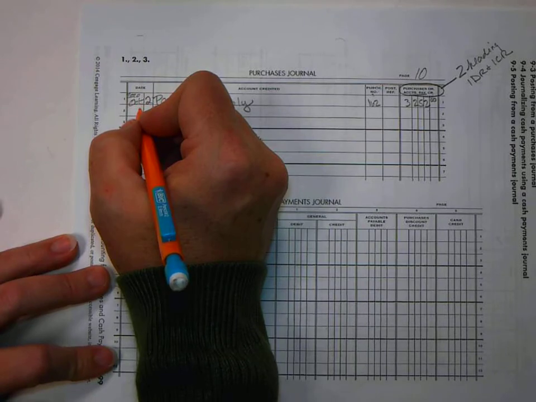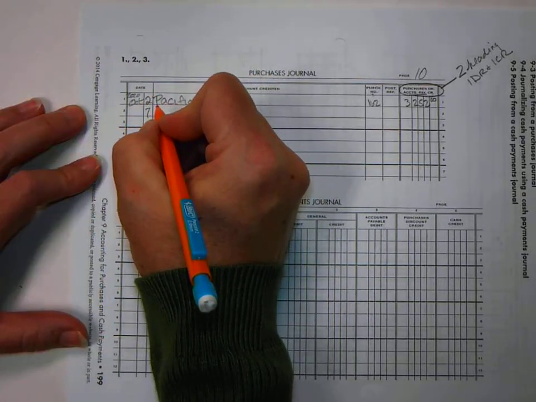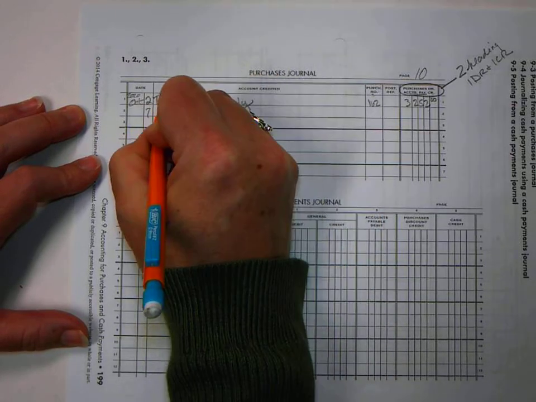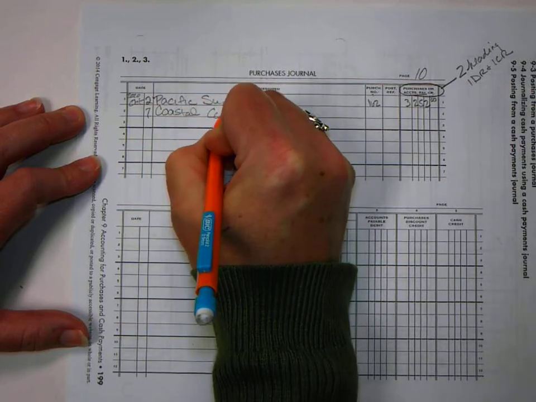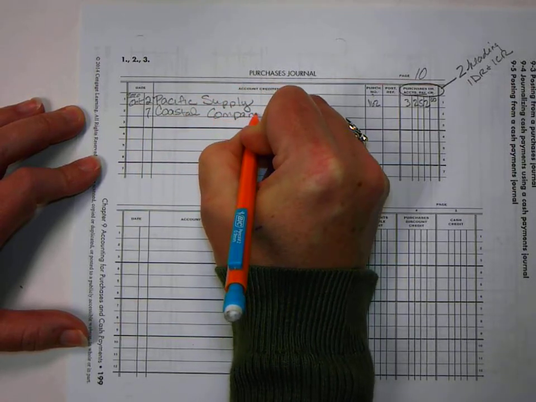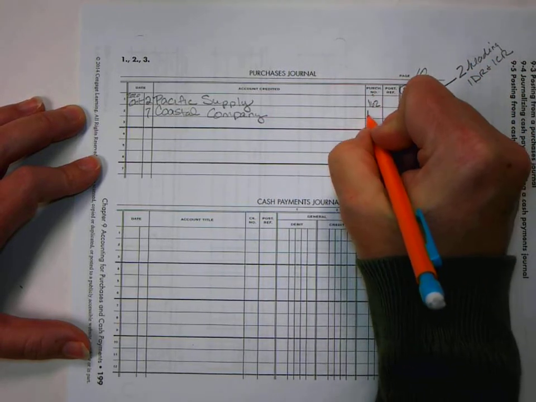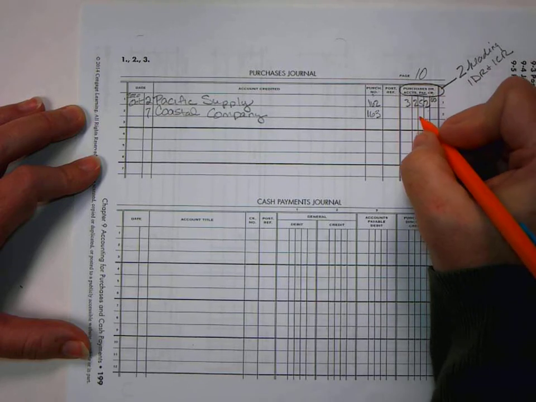Okay, then on the 7th, we made a purchase on account, Coastal Company. And this is number 163 for $532.